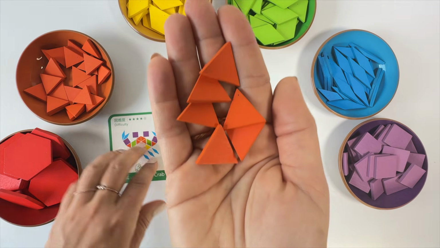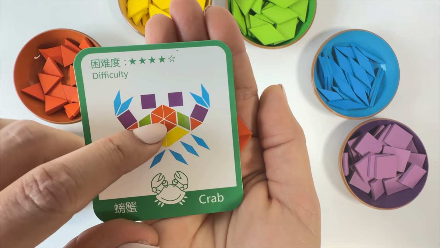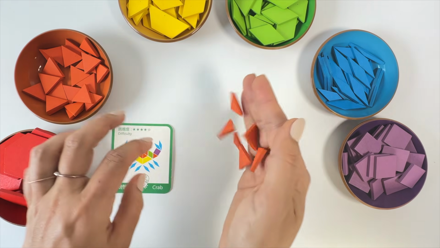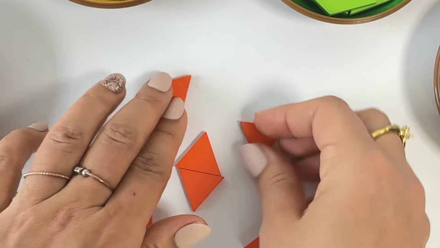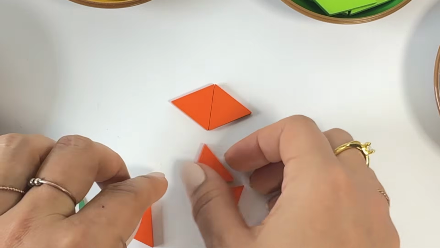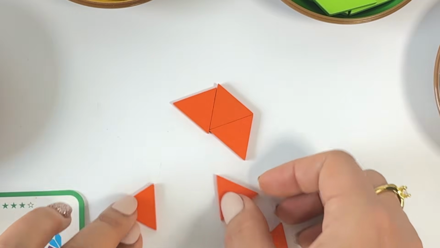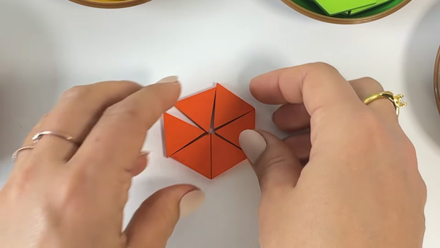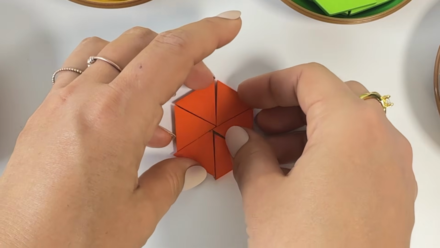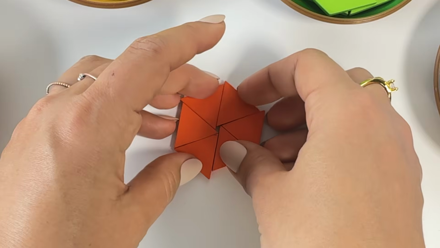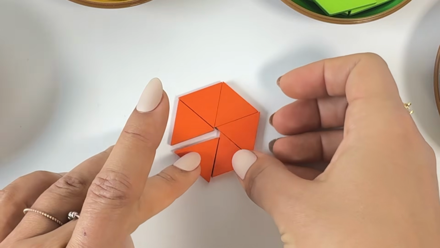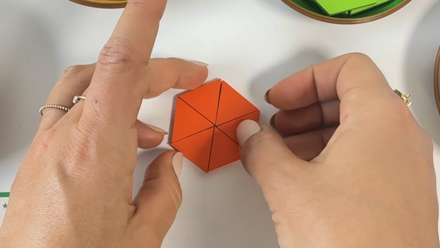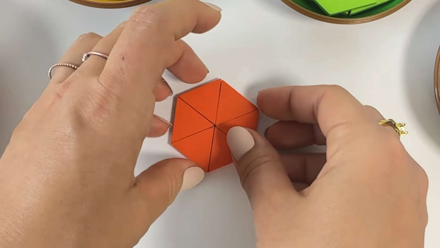And it looks like all of the tips, the points, are pointing in. And so then the flat edges are out. Let's see how we can do this. Put the tips together, sides together. Does that look right? Wow, look at that. Uh-oh. If I squeeze it too hard, it gets a little bit messed up. So again, be patient with yourself. Go very slowly, gently. We did it.